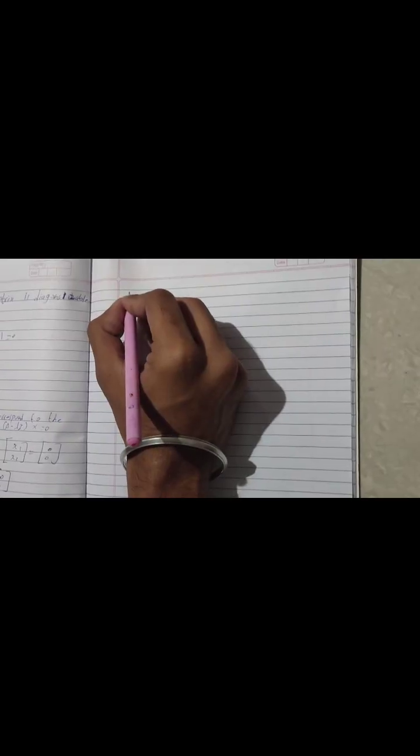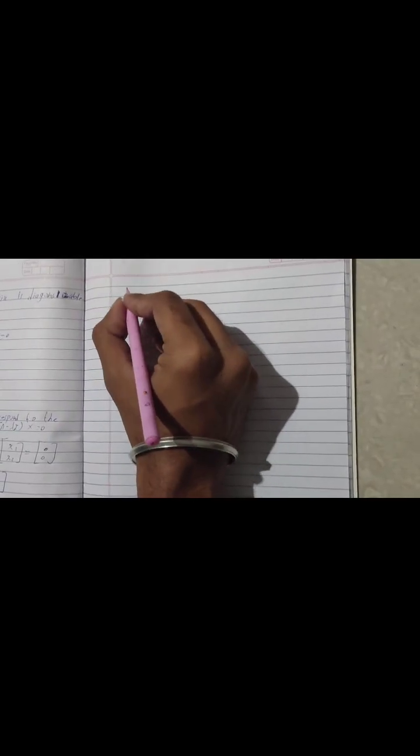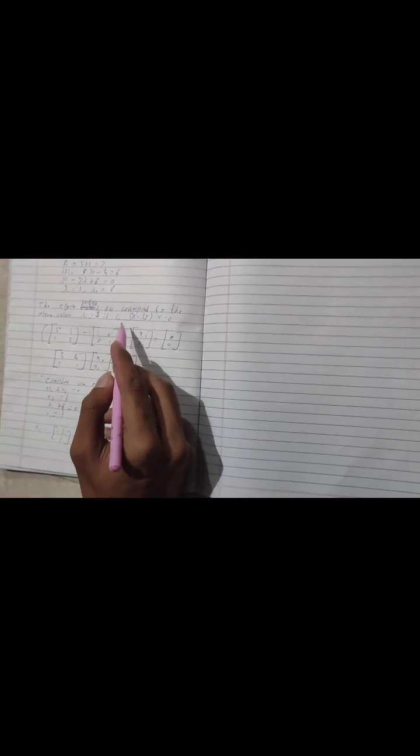Then afterwards we can do the same equation for the next lambda value, which is lambda 2, which is 6.